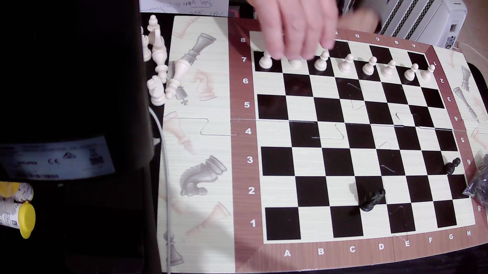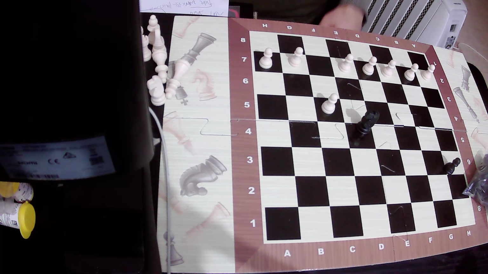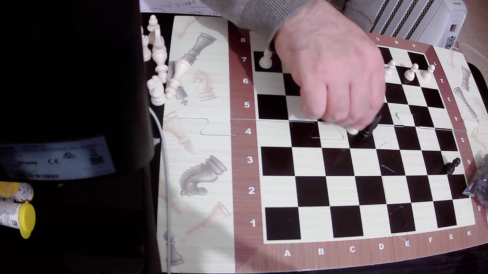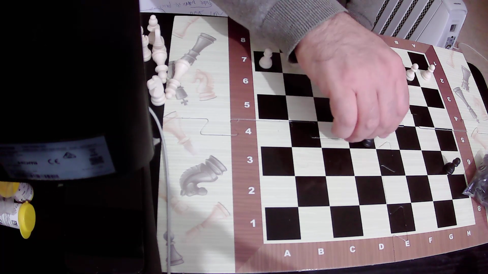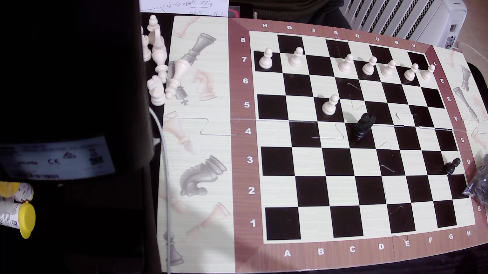So, for example, in this position, the pawn can eat the knight, because he can eat the opponent's tools diagonally.